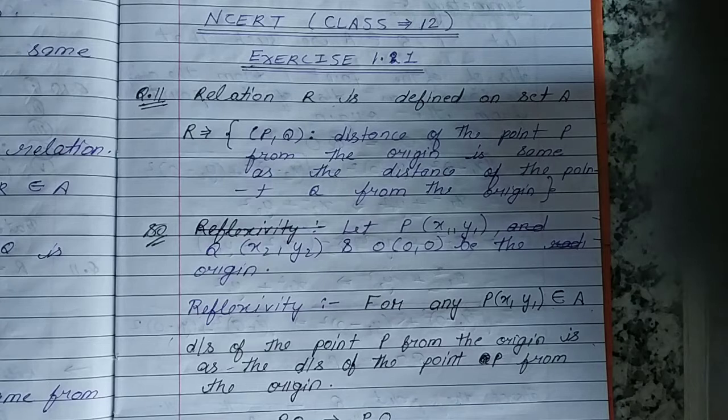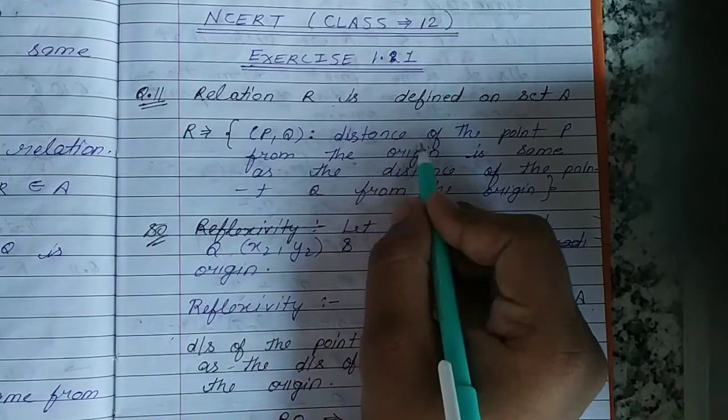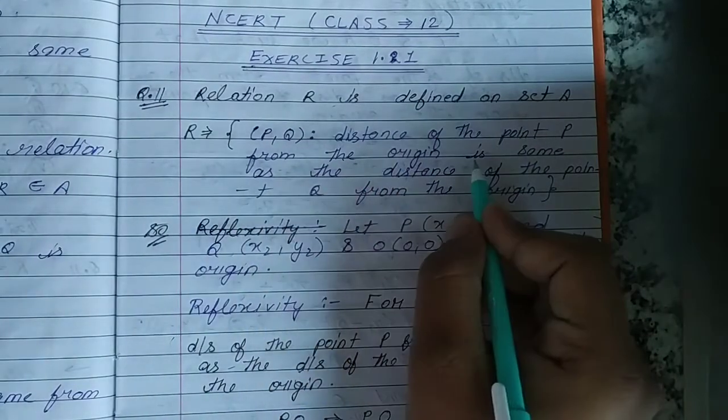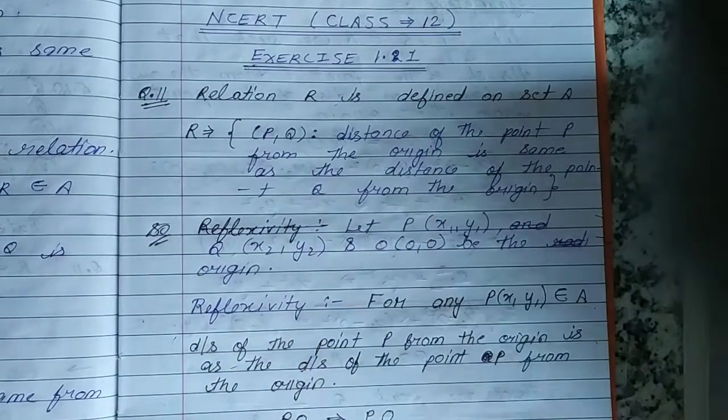Okay guys, so let's begin. So guys, we are going to do the 11th question. I am going to read the 11th question and you have to see the question from your book. Show that the relation R in the set A of points in a plane given by R equals (P, Q) such that the distance of the point P from the origin is the same as the distance of the point Q from the origin.